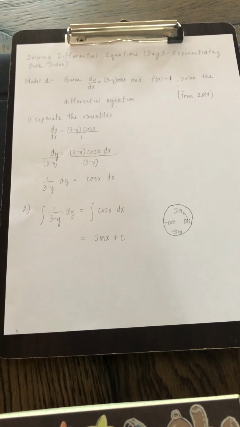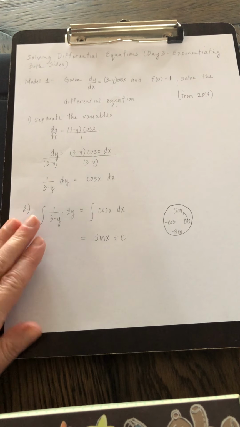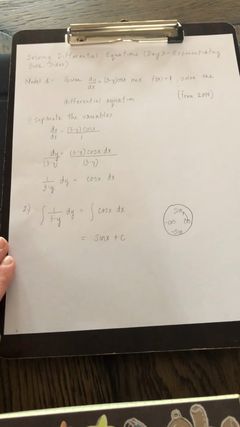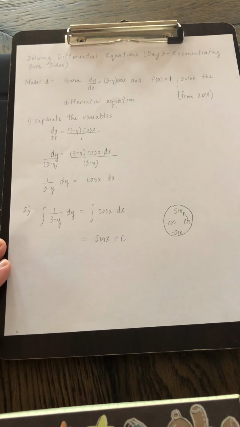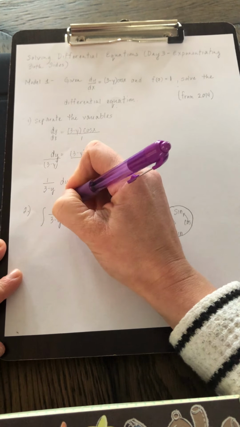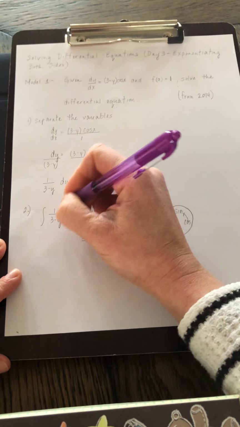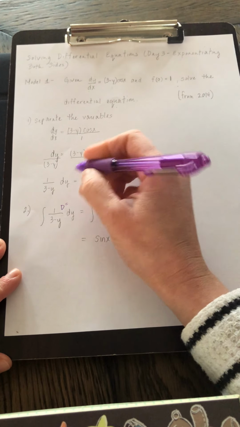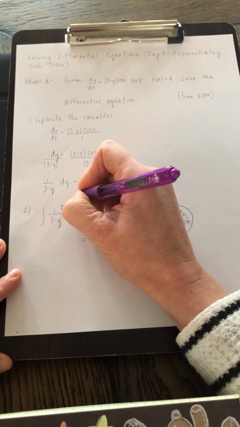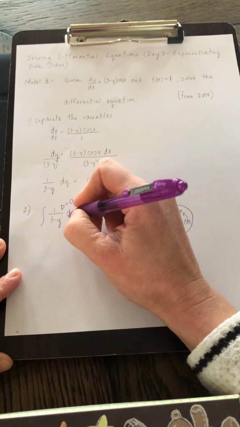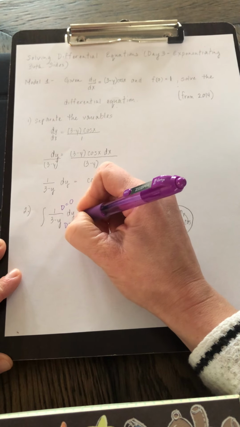Okay. And now we go to the left side, which was what our focus was yesterday. If we analyze the degrees of the numerator and denominator, the degree of a constant is 0. And the degree down here is 1, right?